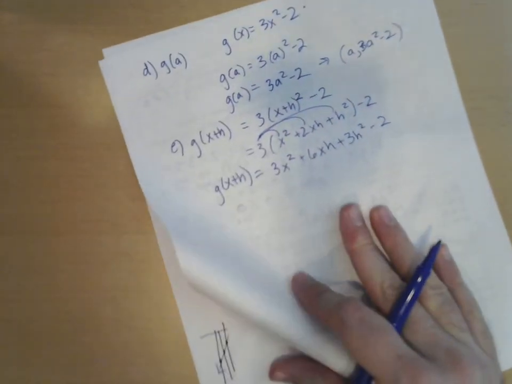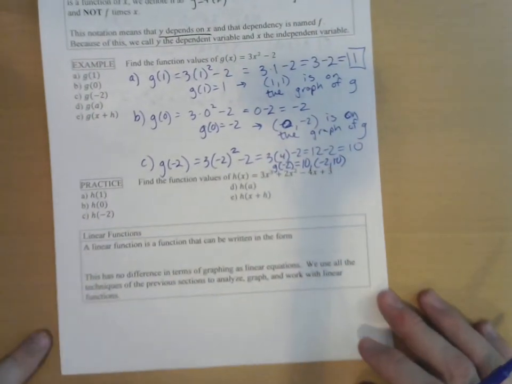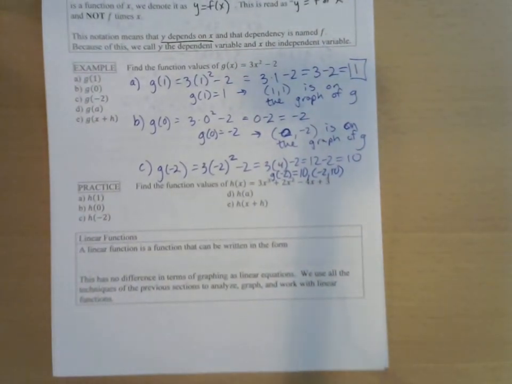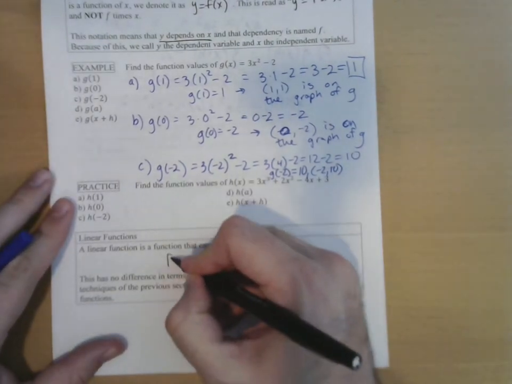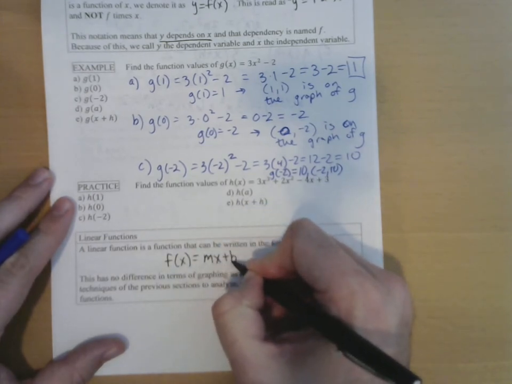Okay, so I know we're at 20 minutes here. The last little definition is linear function. And we're going to be talking about linear functions more in later chapters, but I just want to introduce it here. So a linear function is a function, so it satisfies our definition. It passes the vertical line test. And its function notation is f of x equals mx plus b.